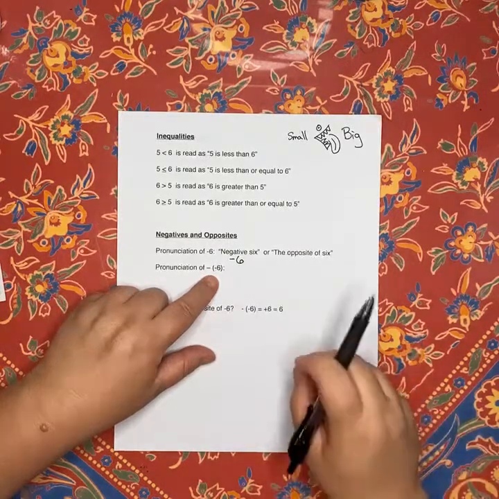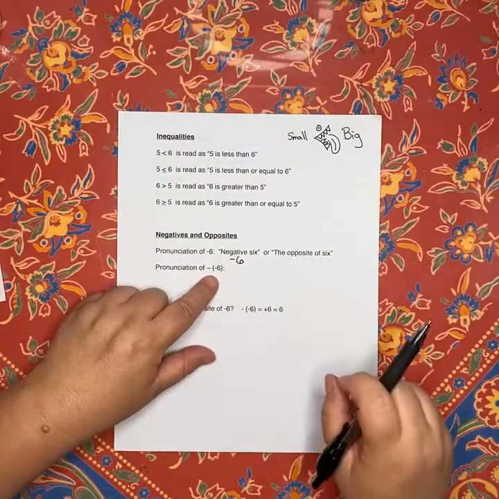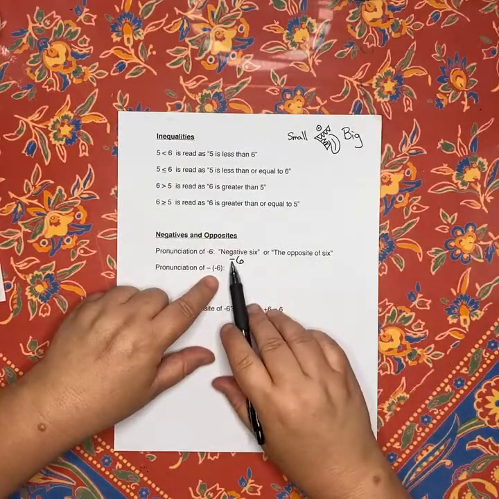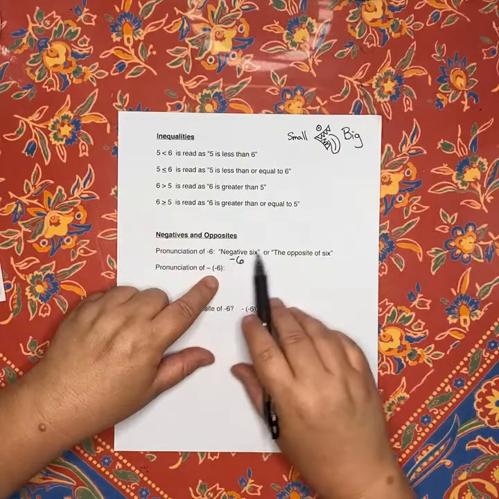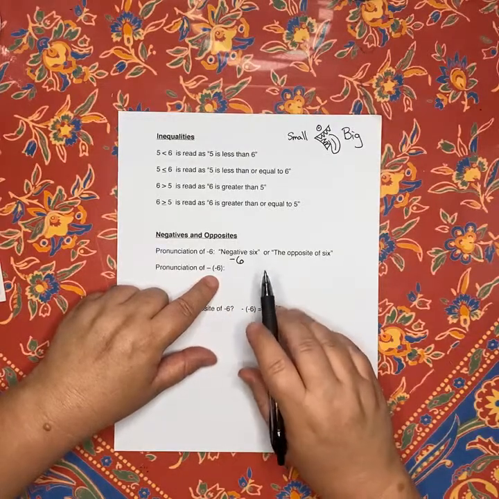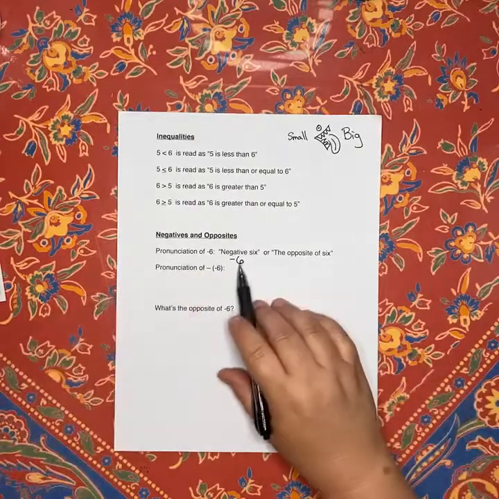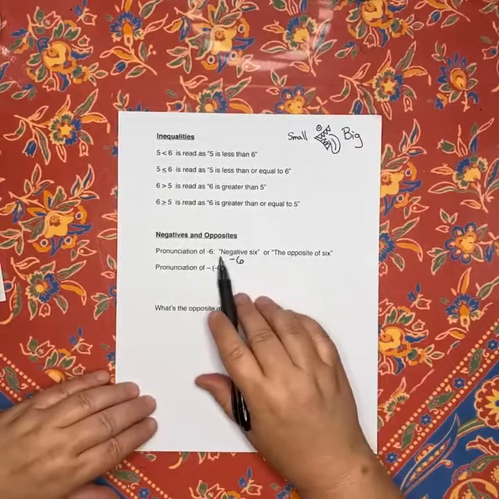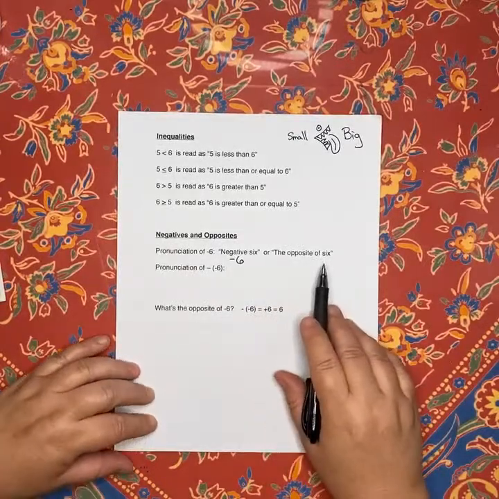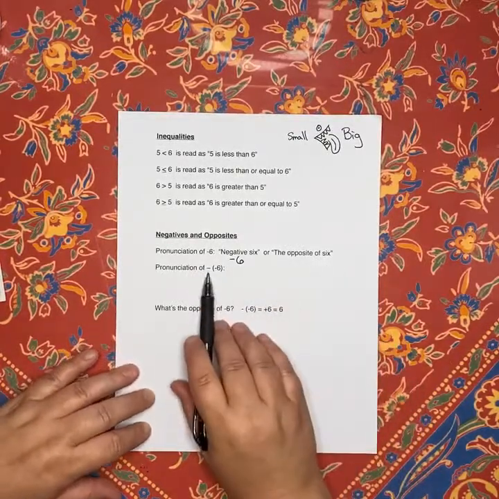But technically speaking, minus is an operation. And when the minus sign is right there by itself next to a number, it's actually a negative sign, if that makes sense. Now, do people call this -6? Absolutely, all the time. But I thought I would point this out. Technically, it's negative 6 or the opposite of 6. Okay, so what is this?